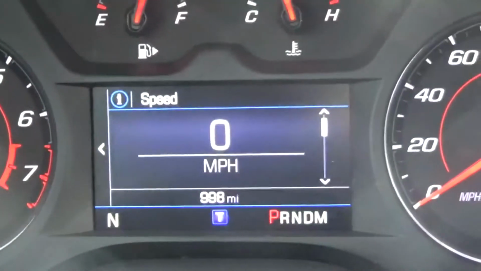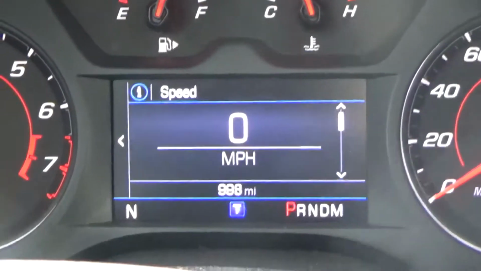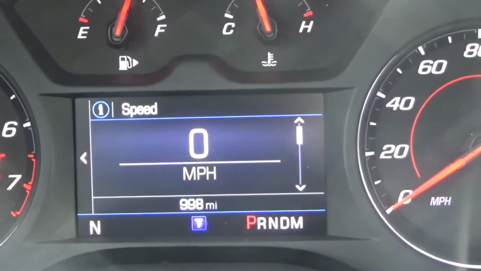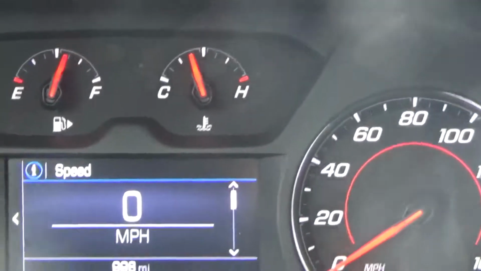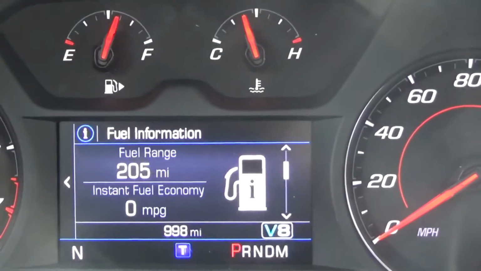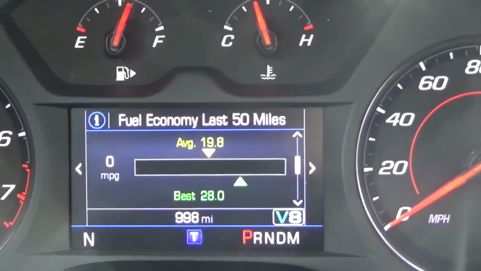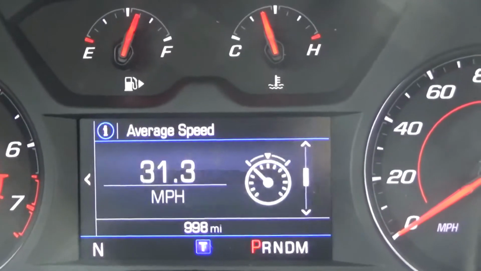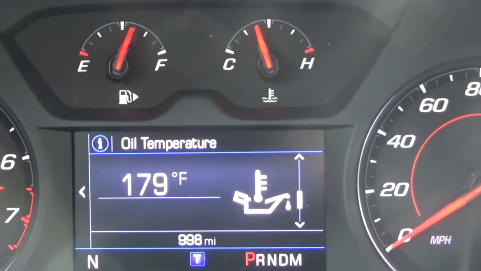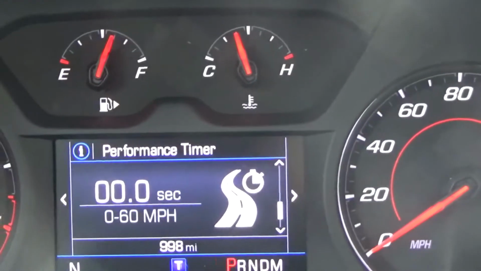Alright guys, DevCom here. A lot of people were saying the LT1 doesn't have a 0 to 60 timer, or a lap timer, or a G thing. So I'm just going to scroll through here and show you that I have it. Also, this is available too. A lot of people said this wasn't, but it is. So we're just going to scroll through here and eventually get there. Okay, so there it is. The LT1 does have it.